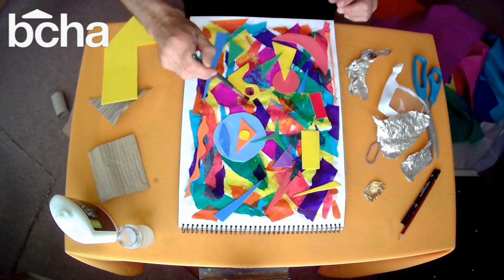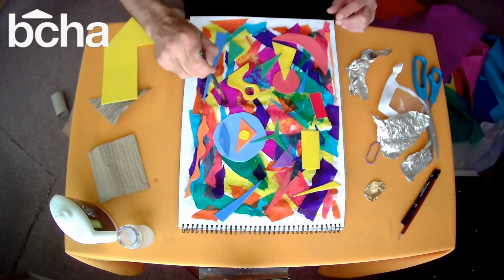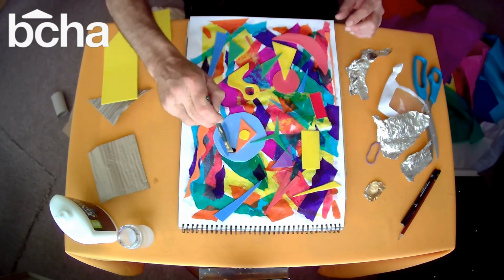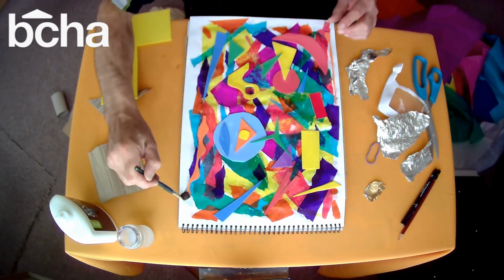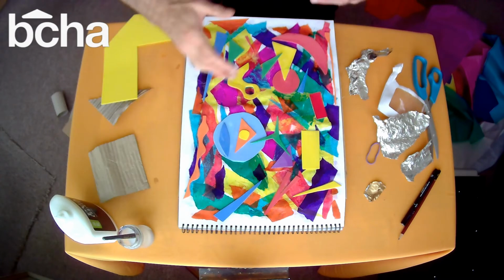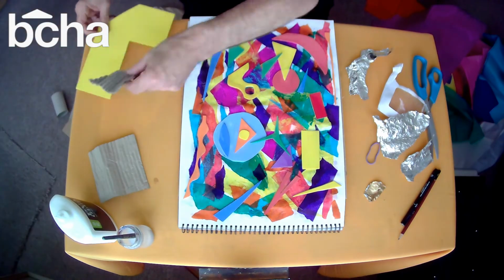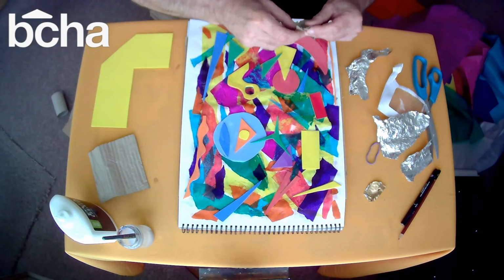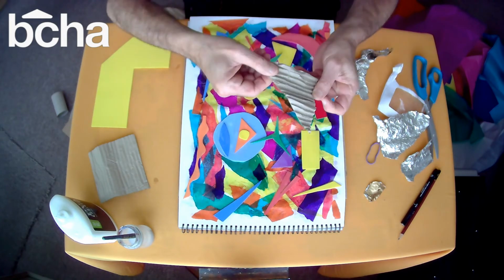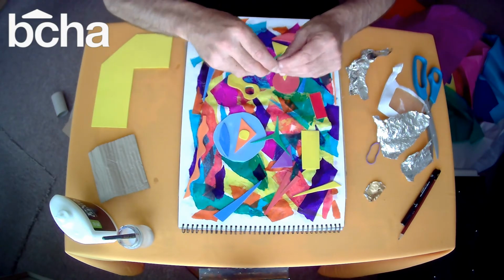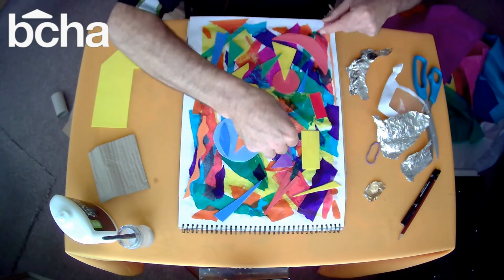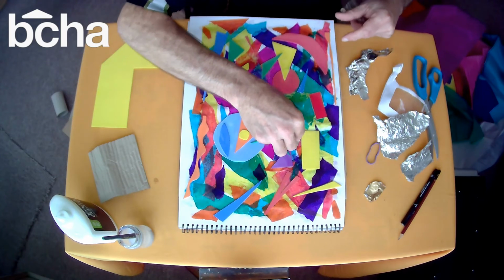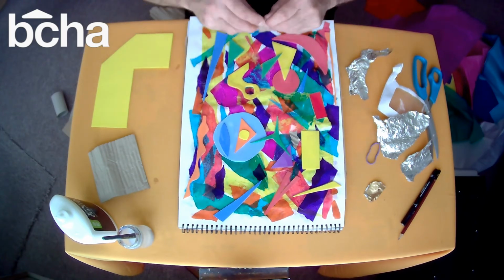So as you can see, just shapes of any description, shapes that actually inspire you. They can be quite random. So we're building up this layer now of colours and shapes. So let's think about some textures. I've chosen some of this corrugated card, but again I'm just going to use pieces, and I'm going to just select little areas. So this is about a texture.